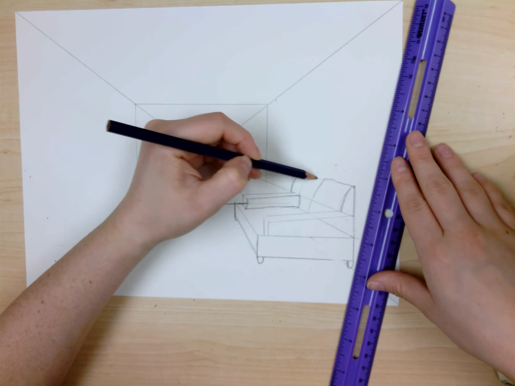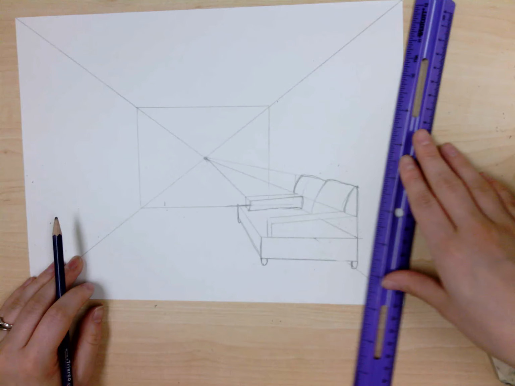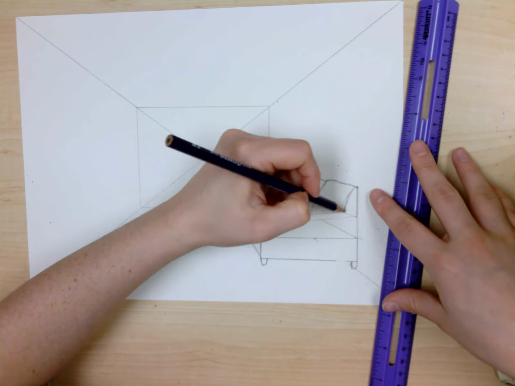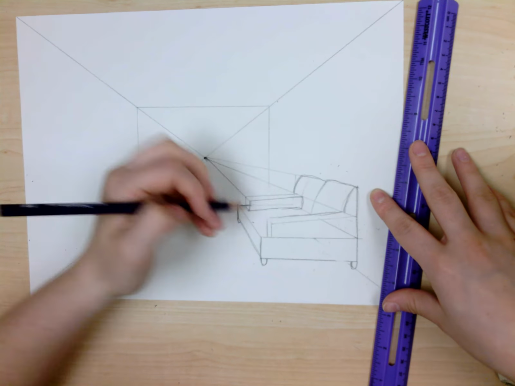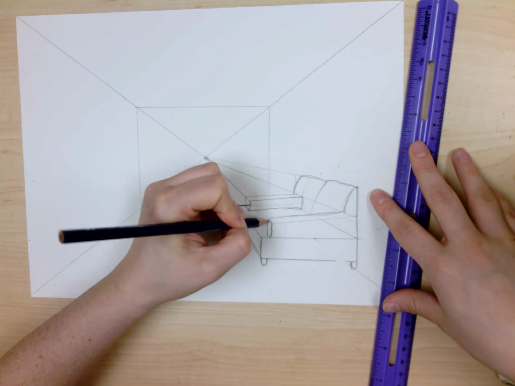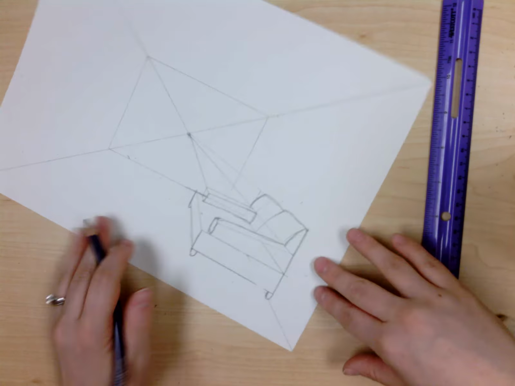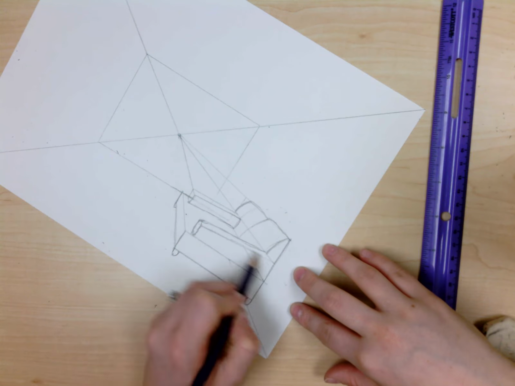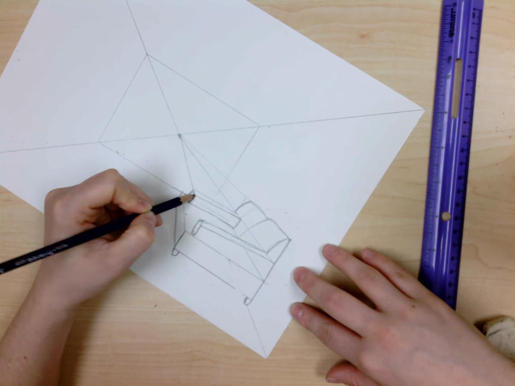You'll see I used that original line, but then I softened it up by going over it again lightly to kind of soften it up there. And same thing I'm going to do with this edge here for the armrest. I'm going to round this up a little bit too. So I didn't change the overall shape, I just softened it a little by adding some curved lines.